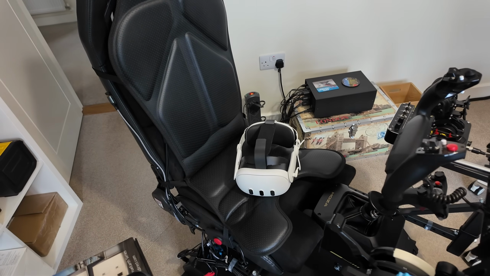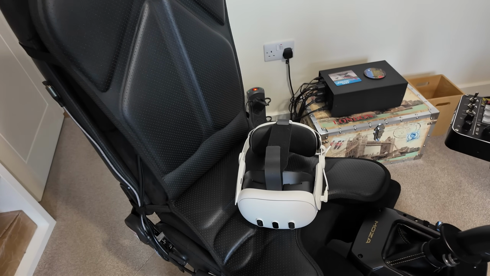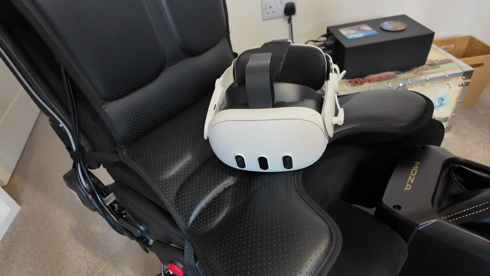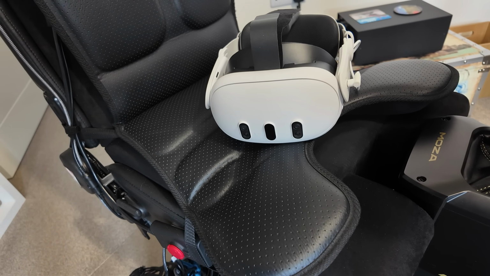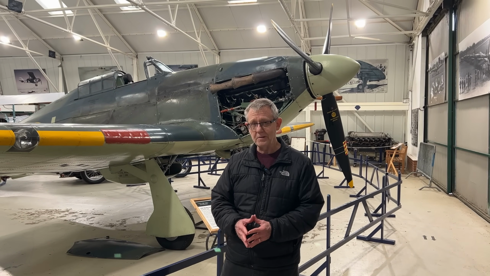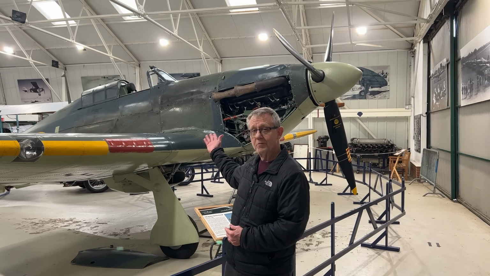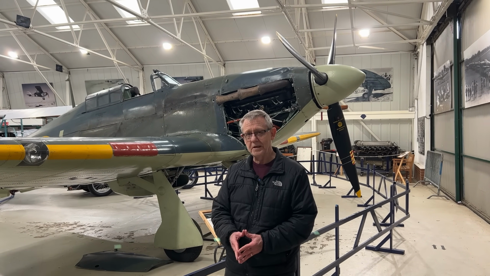On the motion rig in VR, I fly almost exclusively with the Quest 3. Whilst perhaps not the best visuals, it represents great bang for your buck, and most importantly, I can use it wirelessly. Perfect for a motion rig. We've already seen a Spitfire as part of the backdrop. This is an equally magnificent backdrop. Of course, it's the Hawker Hurricane, and this model is the 1B.